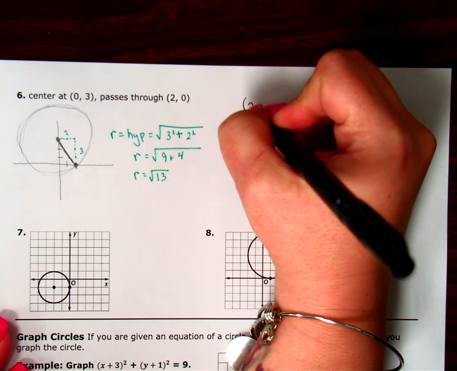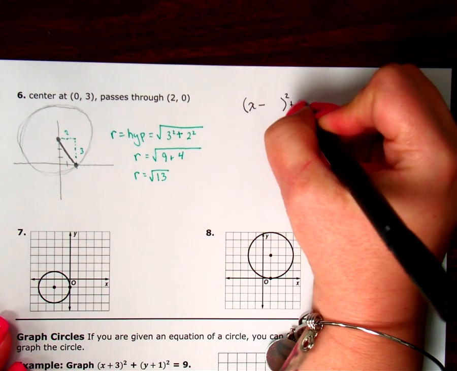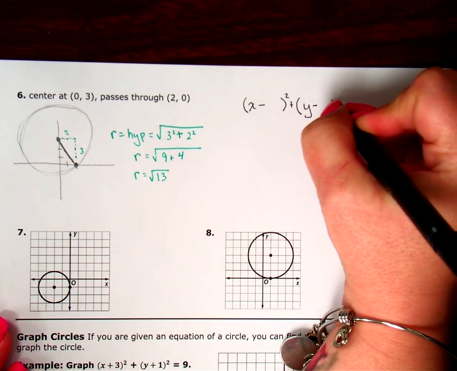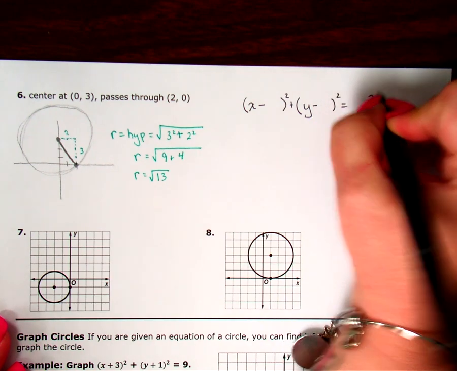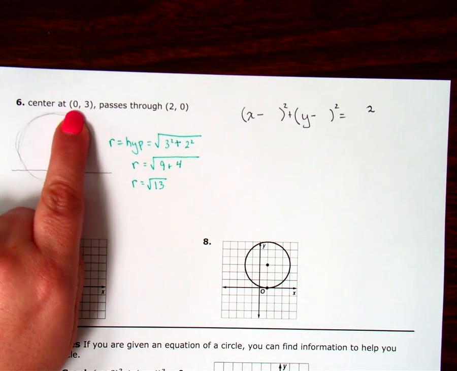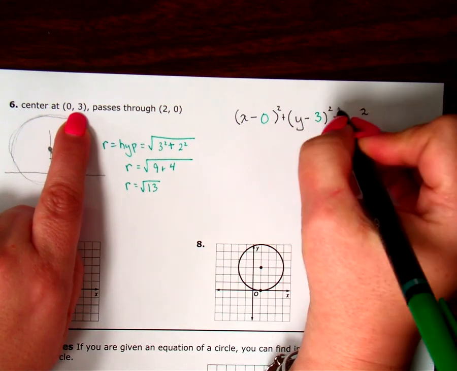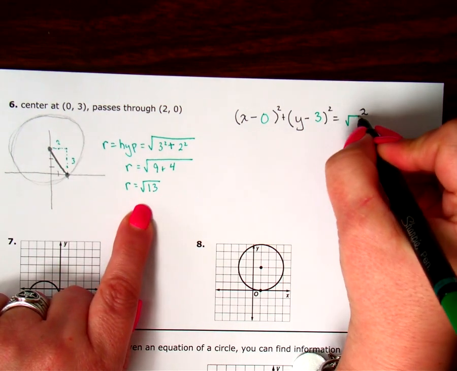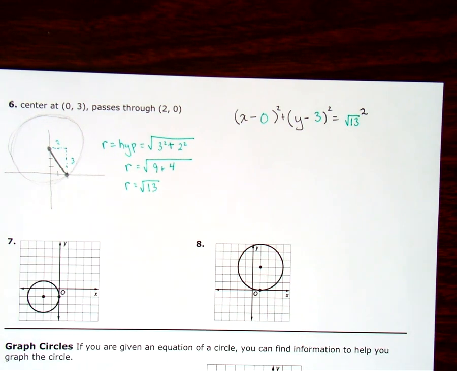So my circle is (x - the x from the center) squared plus (y - the y from the center) squared equals my radius squared. Okay, so now I'm going to come over here and grab my center. The x is 0, the y is 3, and my radius is the square root of 13. Can you see why I didn't want to get that as a decimal? All right, let's simplify double negatives, zeros, and radii being squared.